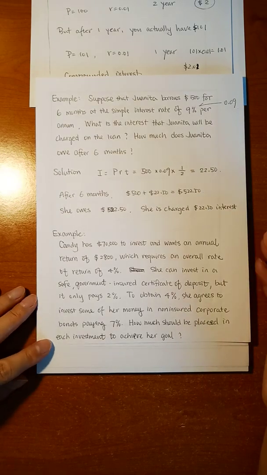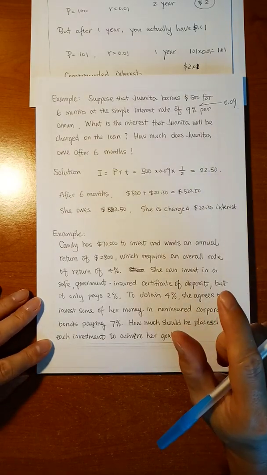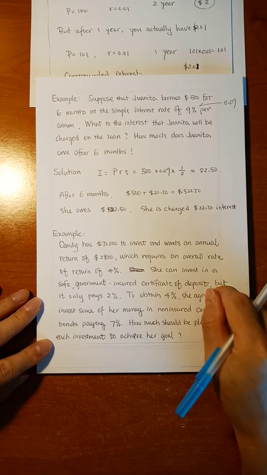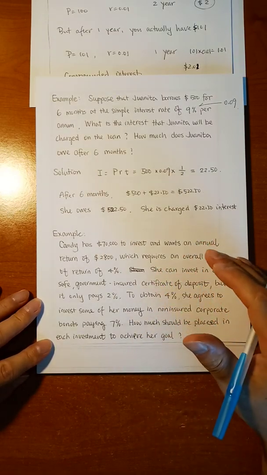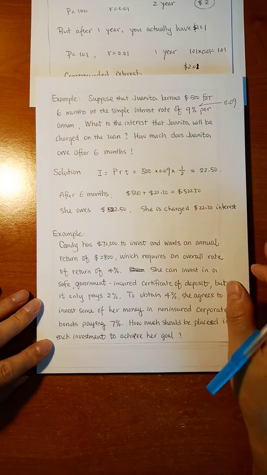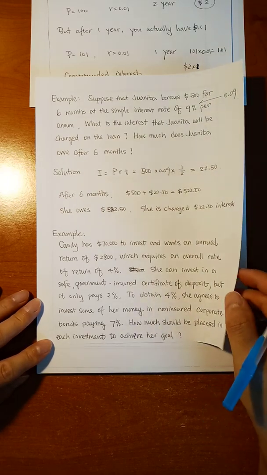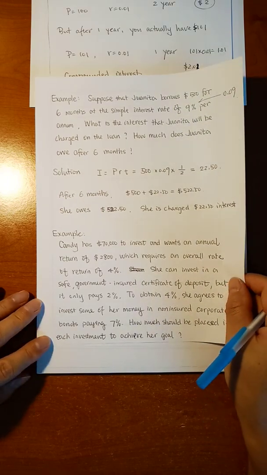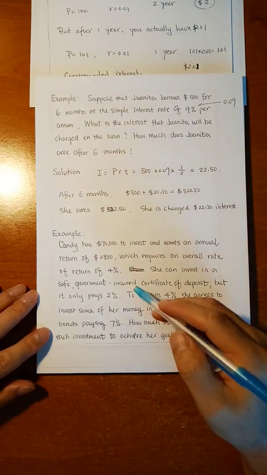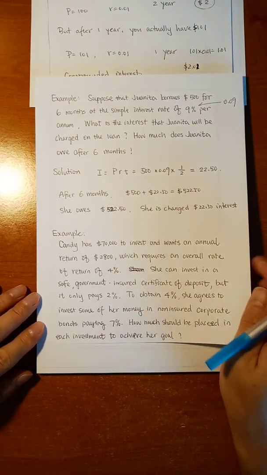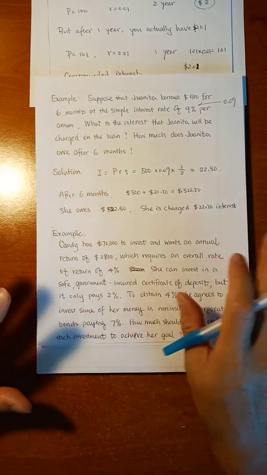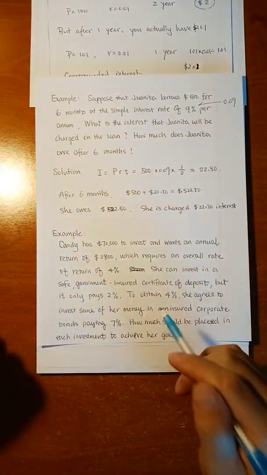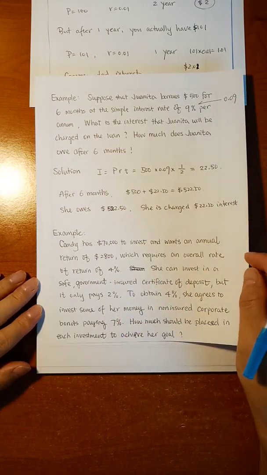It's common sense. If it is insured, of course the interest rate will be low. If it's non-insured, with a high risk, then it will have a higher interest rate. So the question is, she wants a 4% return. How can she divide her investment in order to achieve the 4% goal?